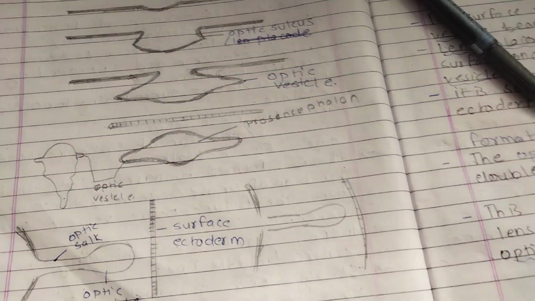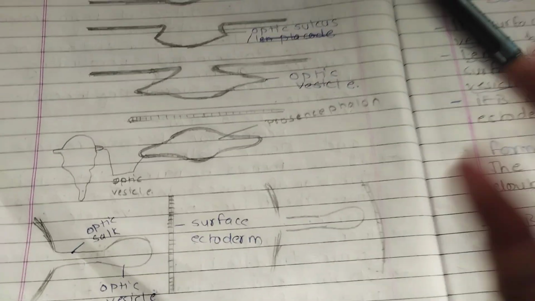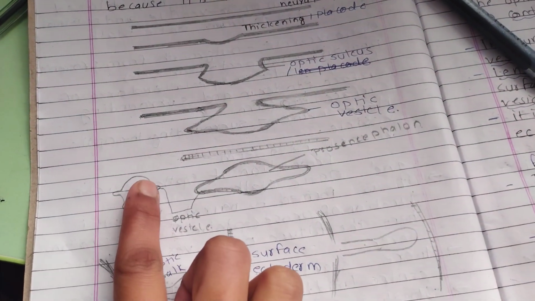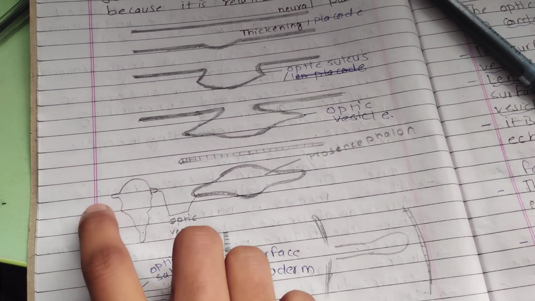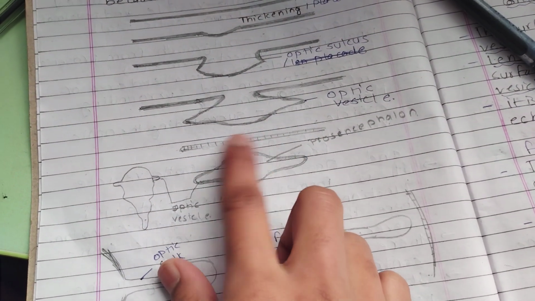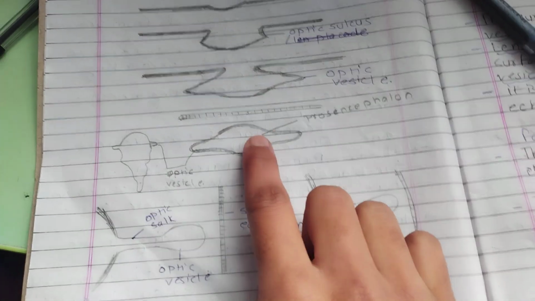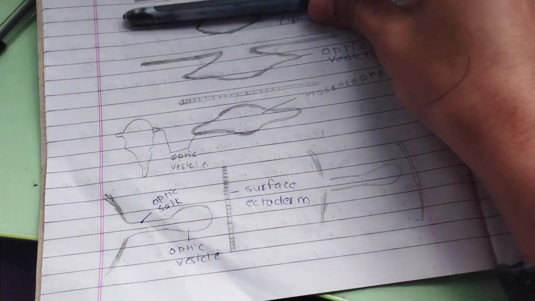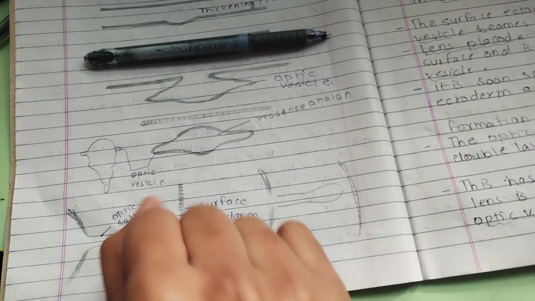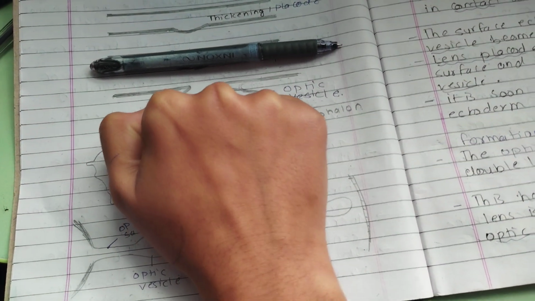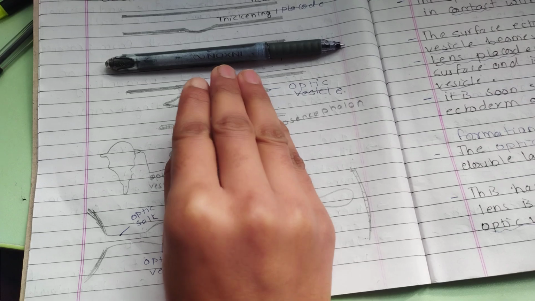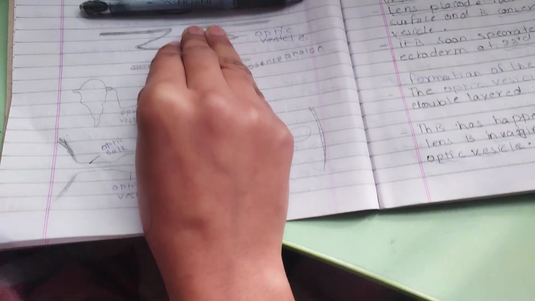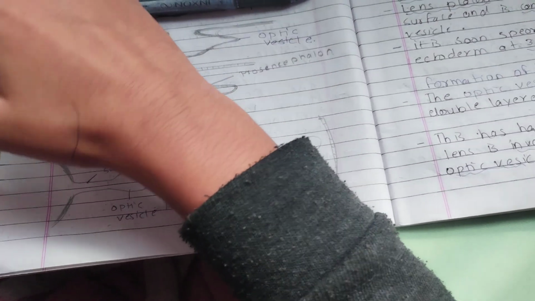Now, what is this structure in embryology? This small part is our optic vesicle. If we cut it, it will come out exactly like that, and it forms further like this. When it comes near, this is our surface ectoderm, and here is our optic stalk.